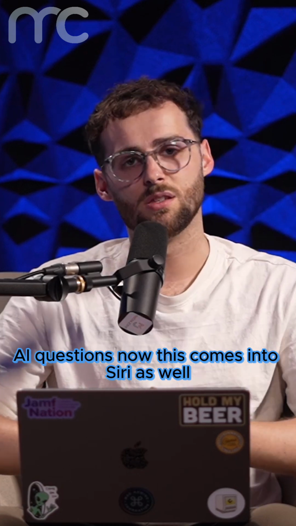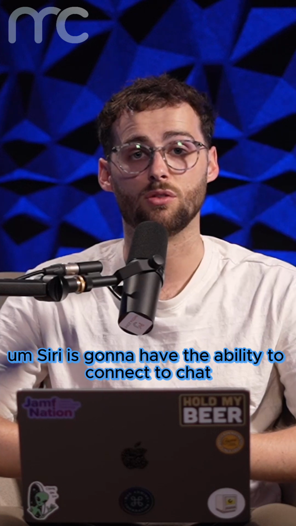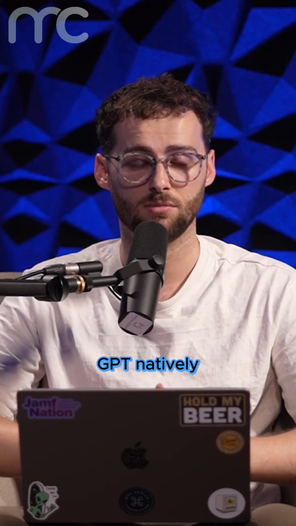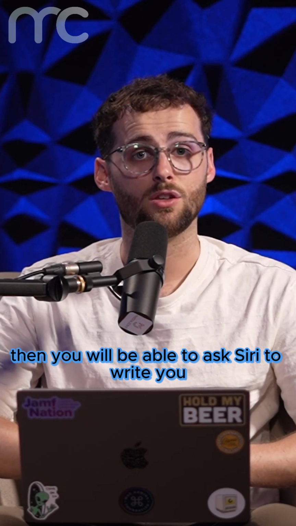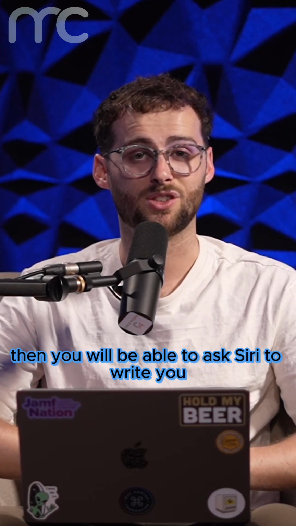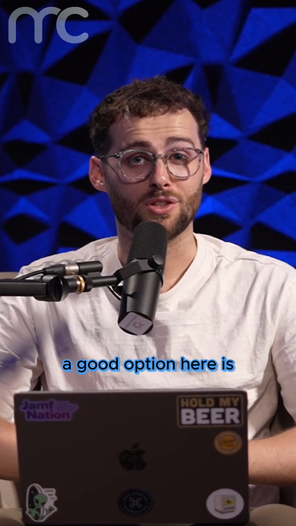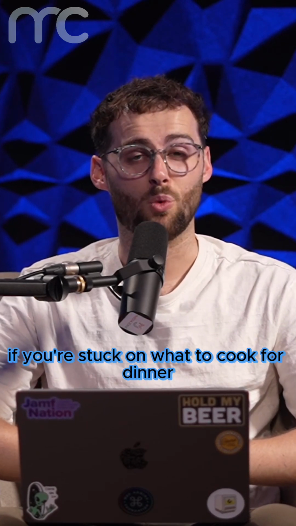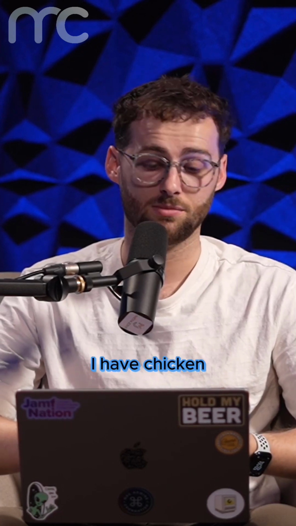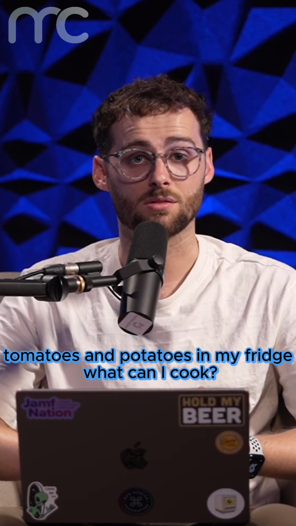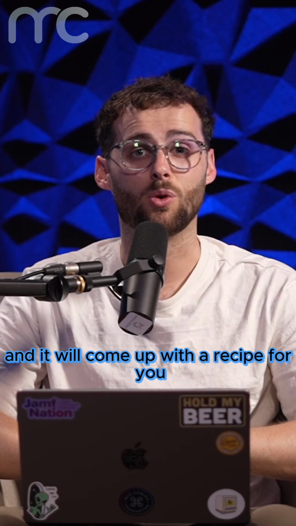Now, this comes into Siri as well. Siri is going to have the ability to connect to ChatGPT natively. You can turn that feature off if you don't want it, but if turned on, then you will be able to ask Siri to write you literally anything. A good option here is if you're stuck on what to cook for dinner. You can just type to Siri, I have chicken, tomatoes, and potatoes in my fridge. What can I cook? And it will go away to Siri and it will come up with a recipe for you.